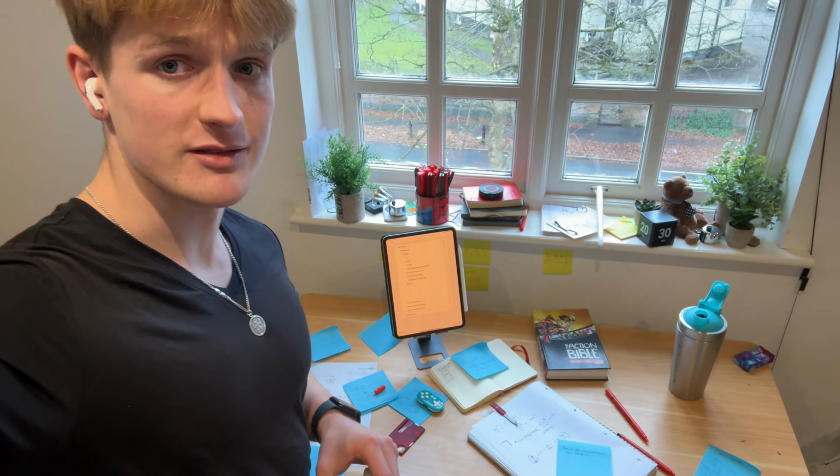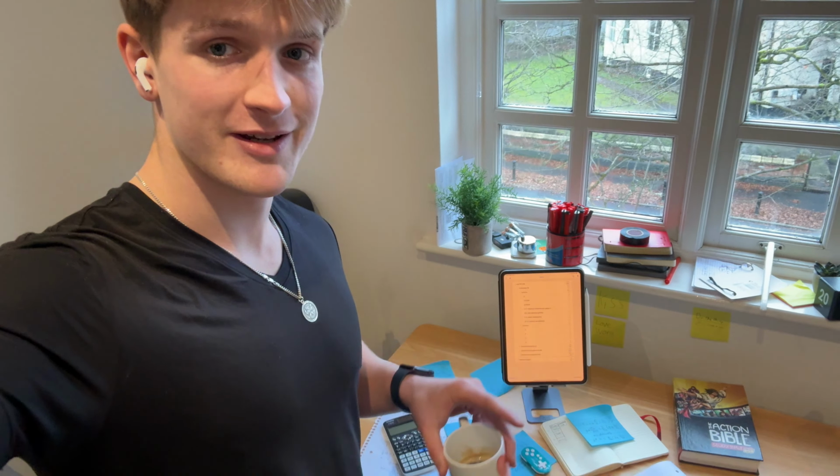That's my iPad setup there. Do you see that big pad there? I just use my iPad. It does everything I need it to, and I'll show you in this video.